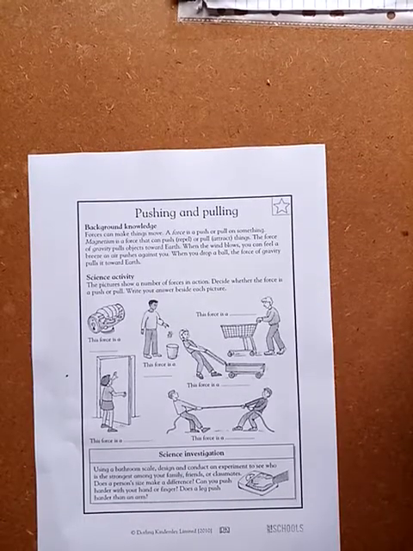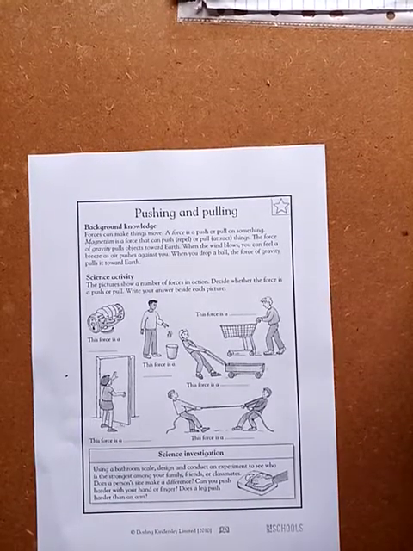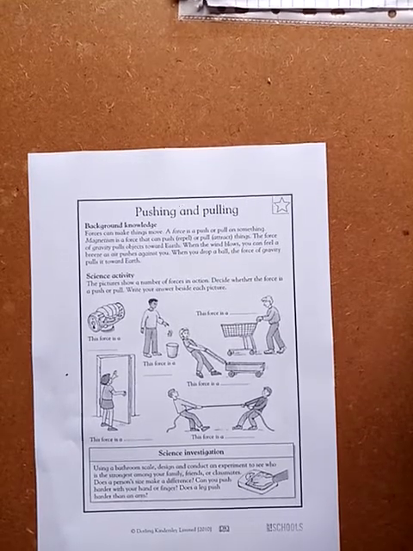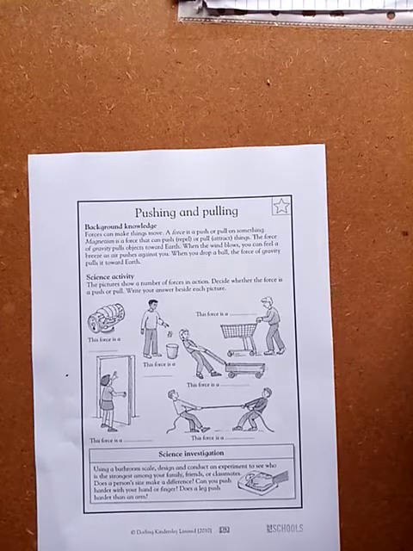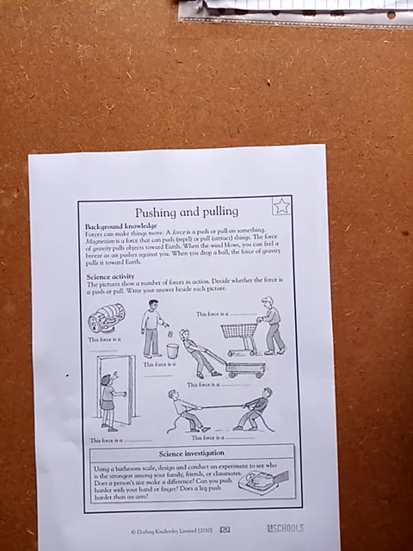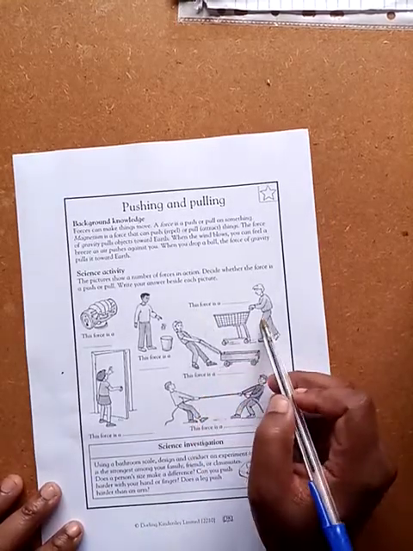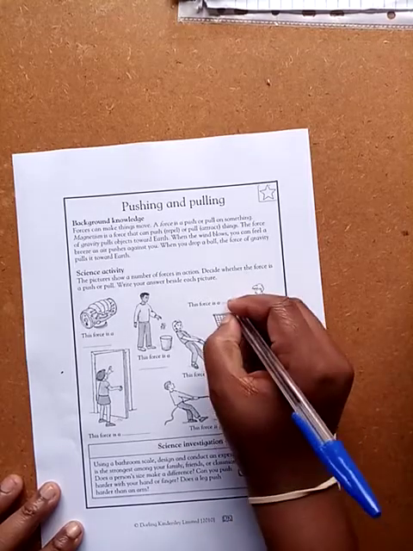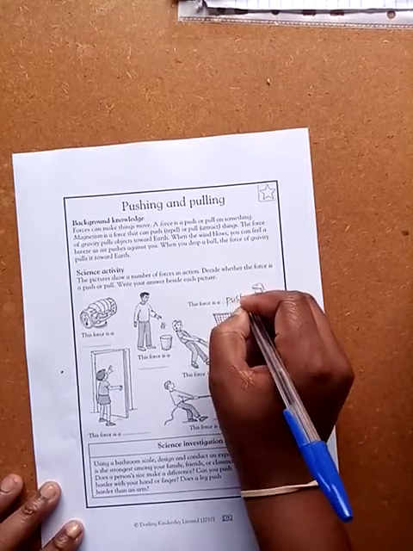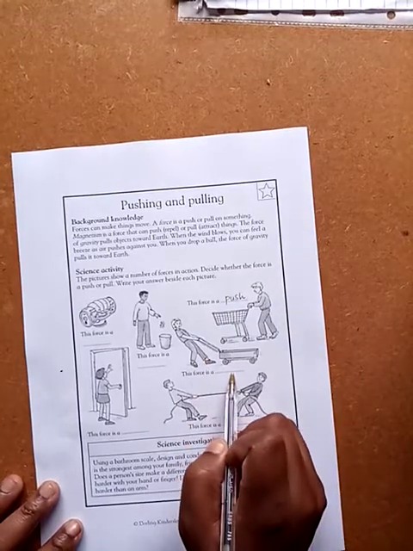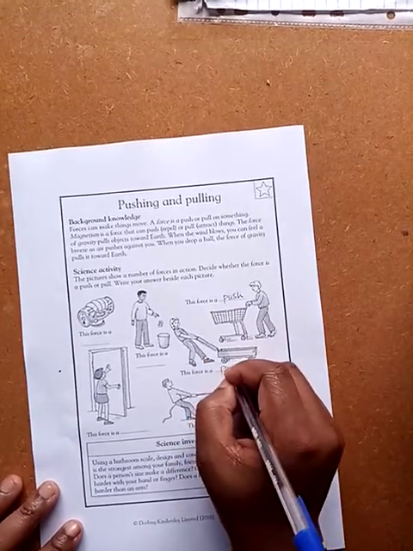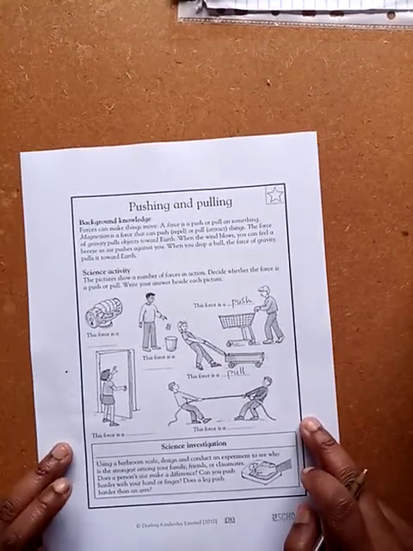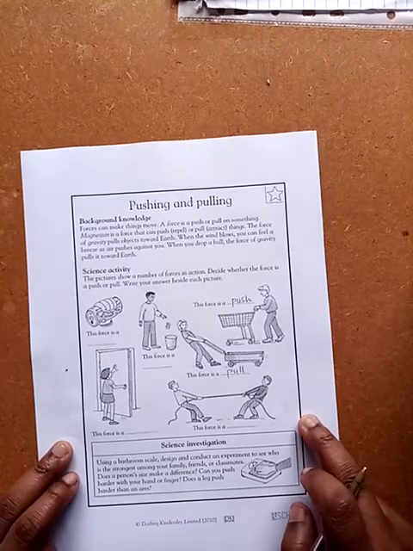So now that we have a background on push and pull, we are now going to also do this worksheet where you have to write what kind of force we are using. For example, this boy is pushing a cart, a shopping cart. So obviously this force is a push. Or this girl is pulling a wagon. So this force is a pull. So you have to do that for the rest of the worksheet.